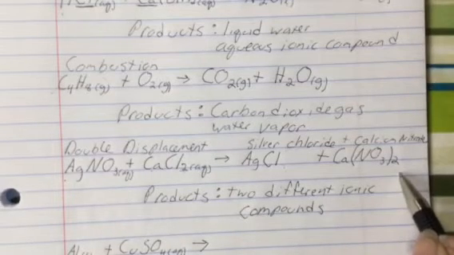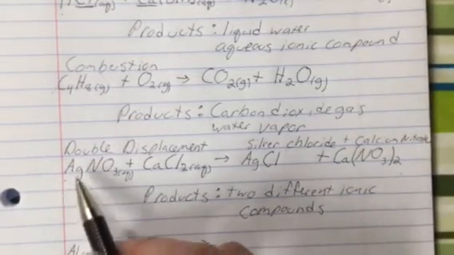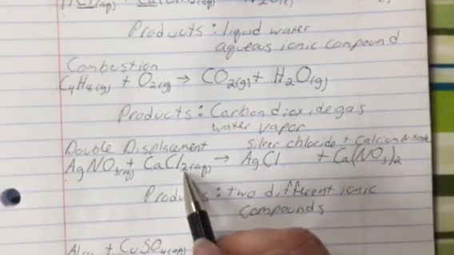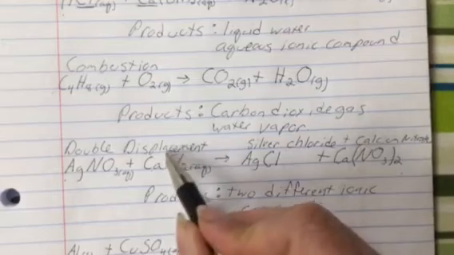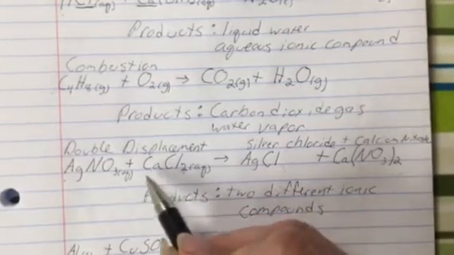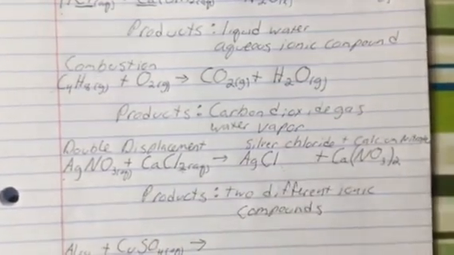You have to watch the formulas. You can't just automatically assume that these little subscripts carry along with the ions that they are on. They have nothing to do with the ion that they're sitting on. They have to do with the other ion. So keep an eye on that.